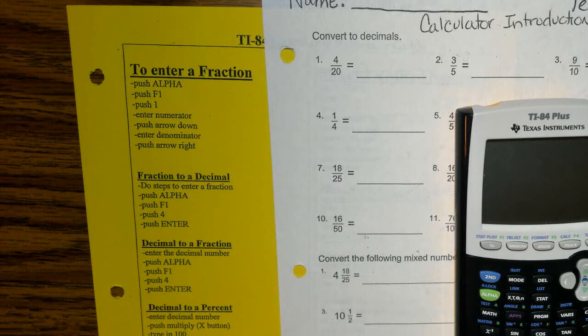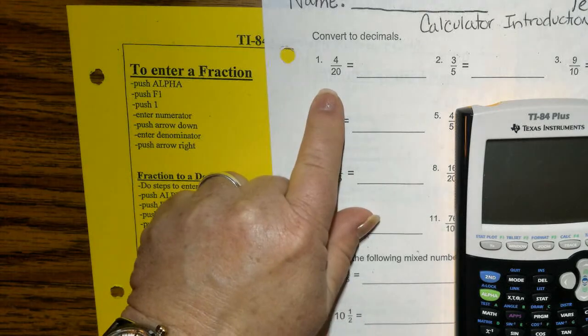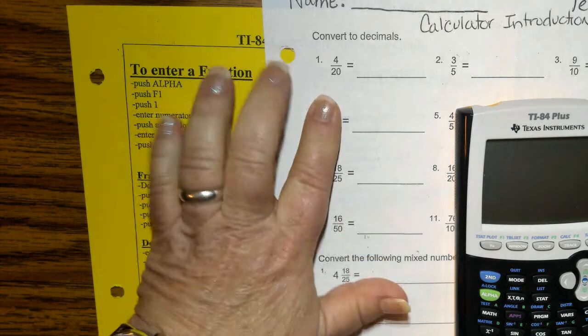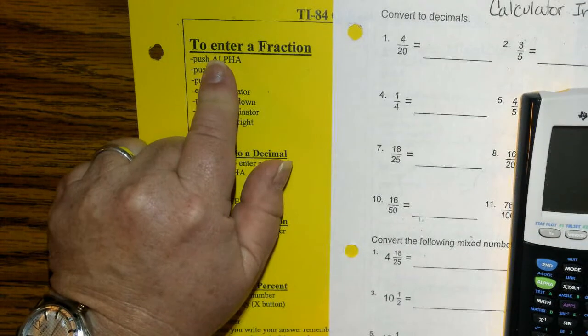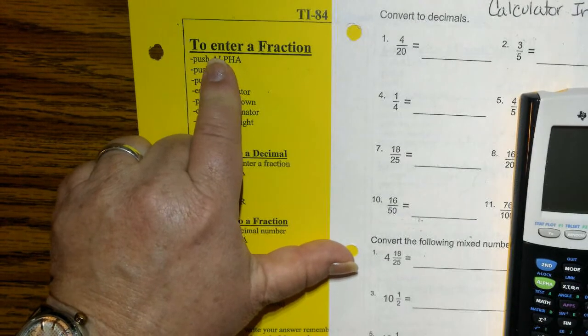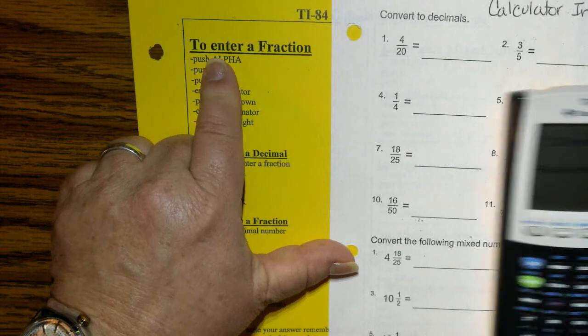The shortcut, you have to put parentheses in, and there are some things that you have to remember to do, whereas with this one, all you're doing is putting in what you see, okay? So here we go. It says to enter a fraction. So anytime I want to enter a fraction, first off, I want you to turn your calculator on.